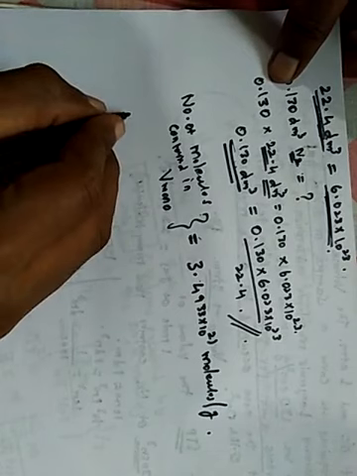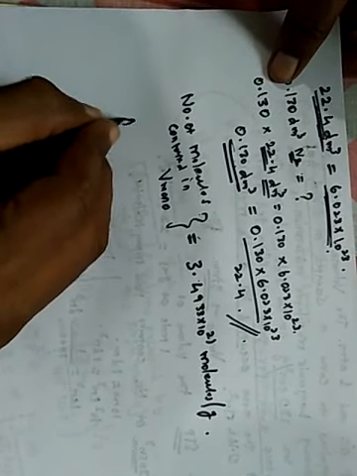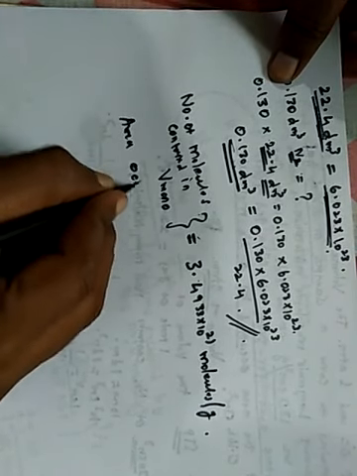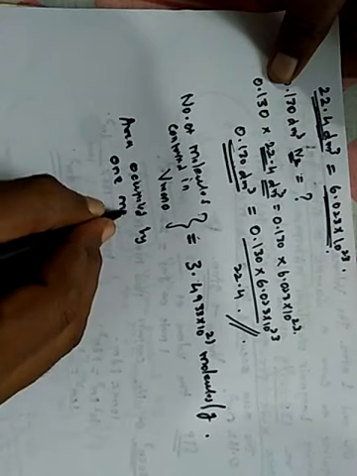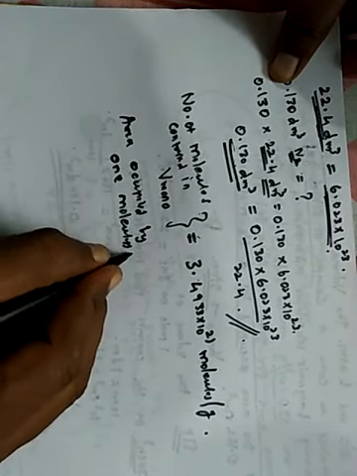Then the area occupied by one molecule of nitrogen is 0.162 nanometer square.